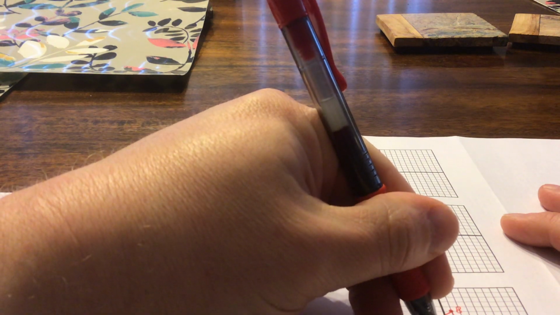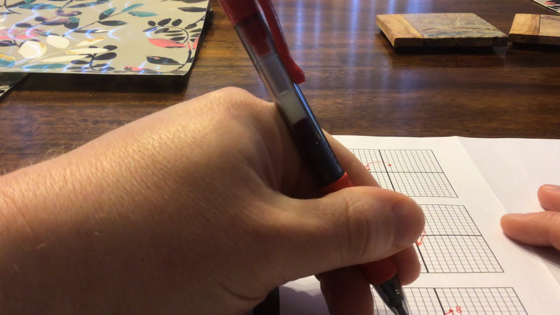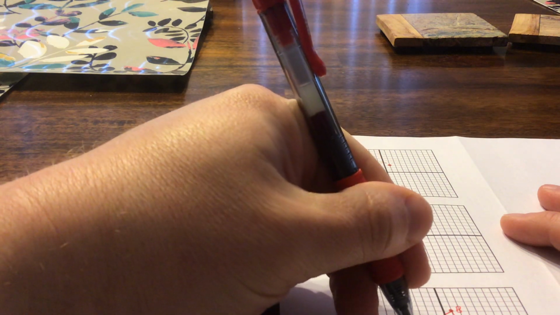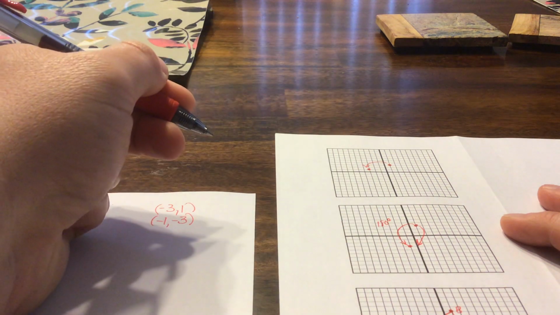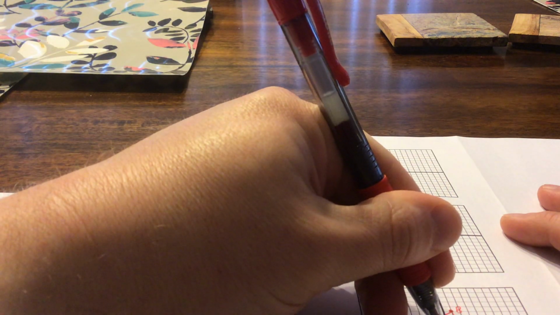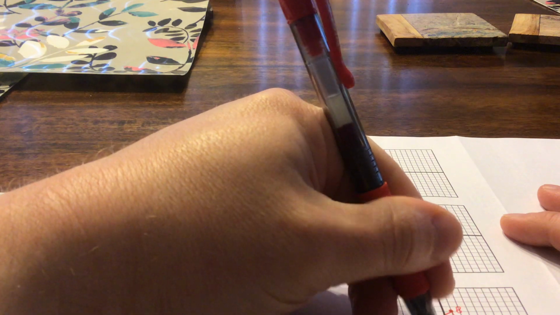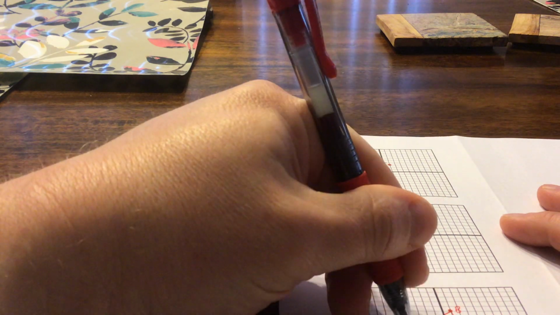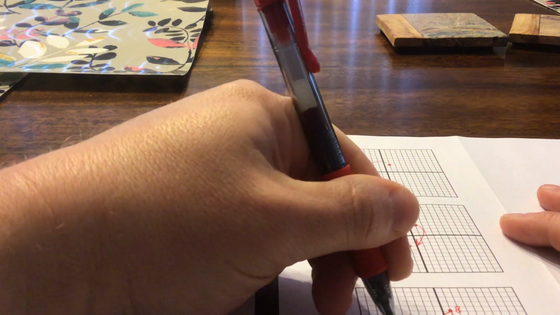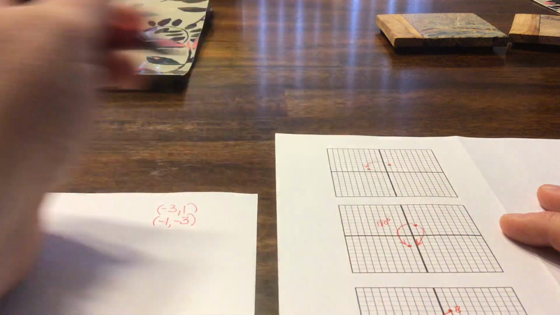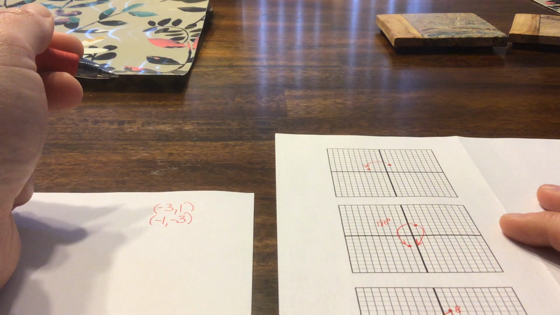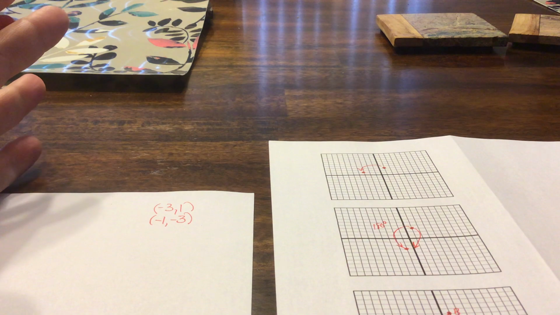do those points. So negative 2, 2 is that one. Negative 5, 1. 1, 2, 3, 4, 5, 1 is that one. And negative 1, 2 is that one. So there is A prime, B prime, C prime. There's my triangle. Okay? So that's how you can do rotations on paper.